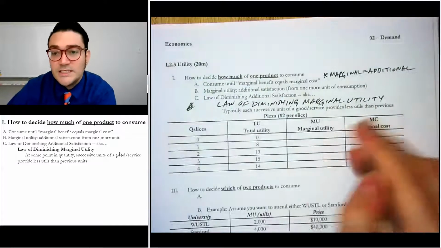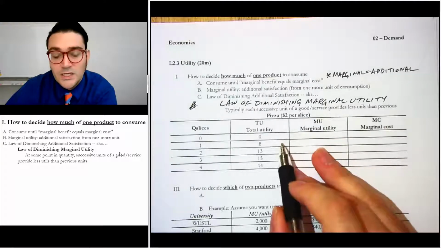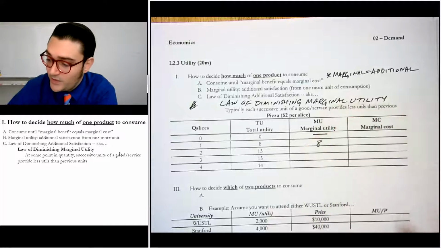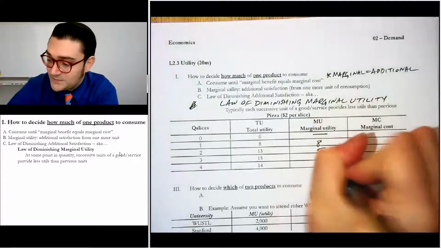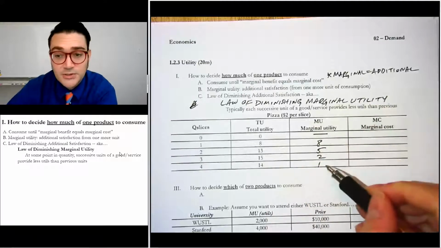So let's go ahead and see this in action here with slices of pizza. The very first slice of pizza takes you from 0 to 8, and so there isn't one for the 0th, but there is 8 here. And then the next one gives you 5, and 2, and 1. So we can see that there is diminishing marginal utility here.